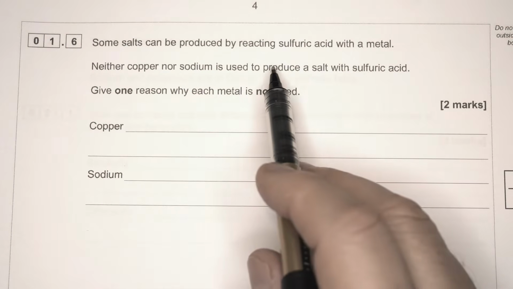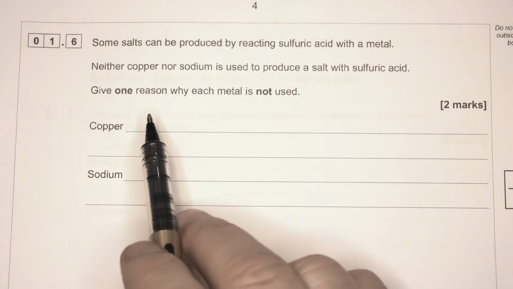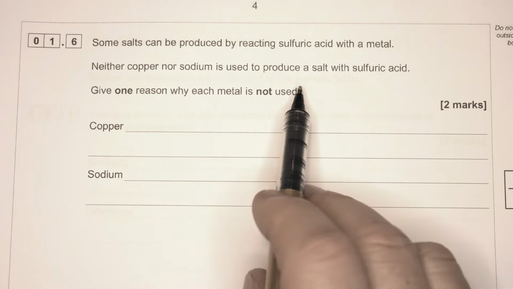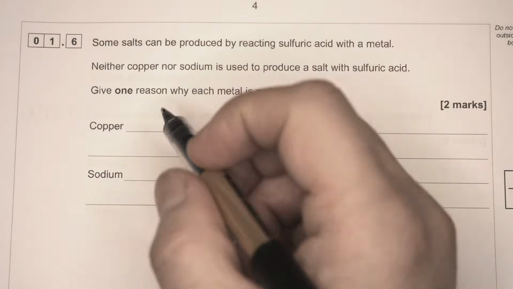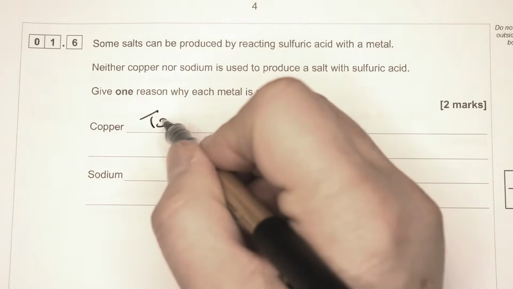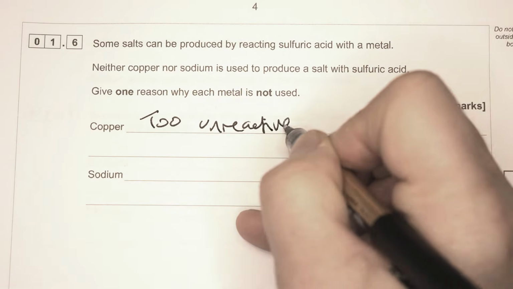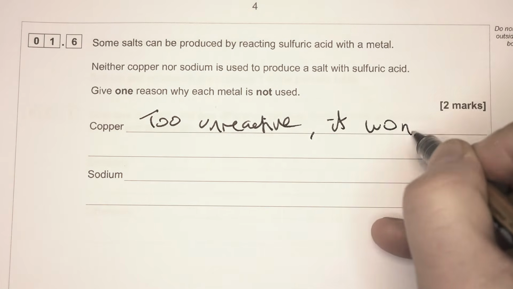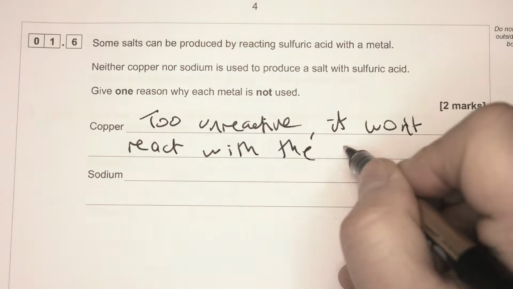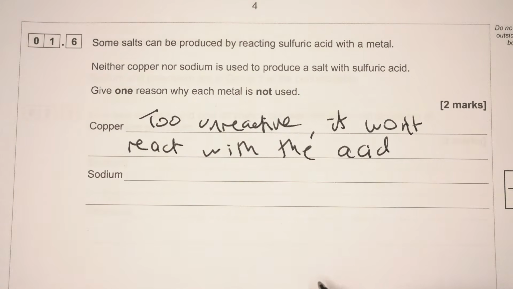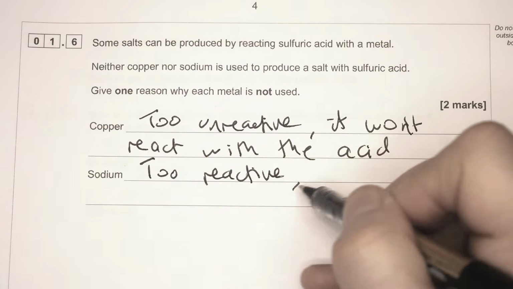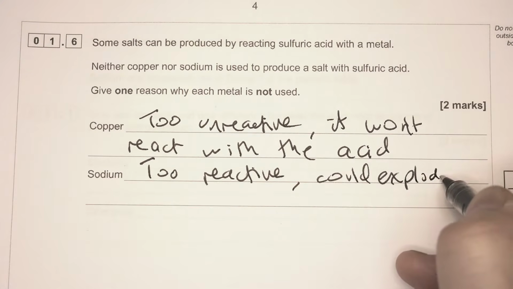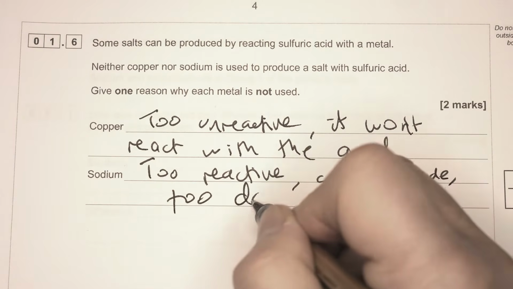Some salts can be produced by reacting sulfuric acid with a metal. Neither copper nor sodium is used to produce a salt with sulfuric acid. Give one reason why each metal is not used. Well, first of all, copper is too unreactive, and that means it won't react with the acid. The reason for not using sodium is the opposite reason. It's near the top of the reactivity series, so this time it's too reactive, and that means it could explode, and it would certainly be too dangerous.